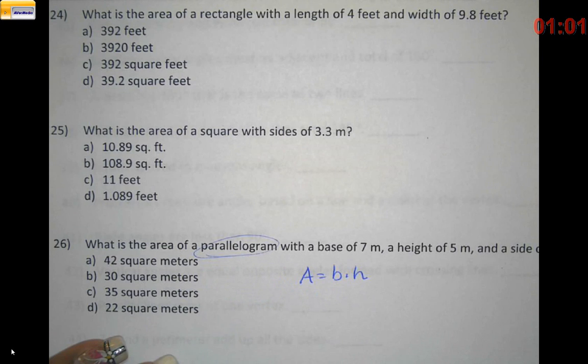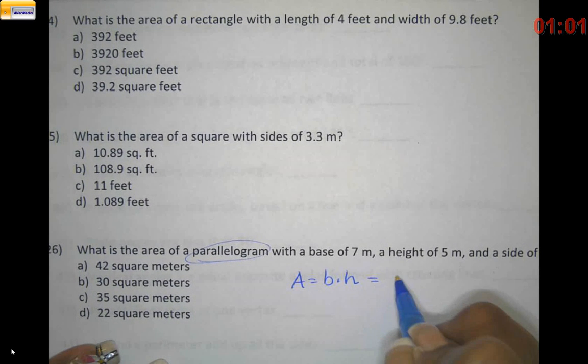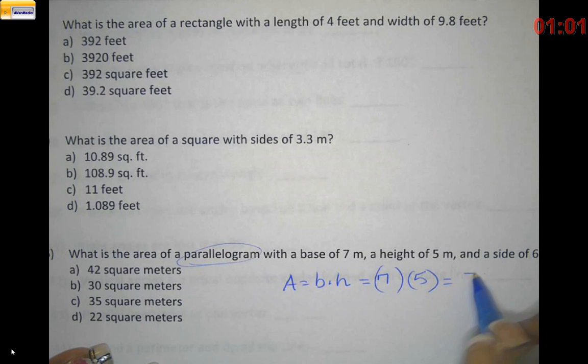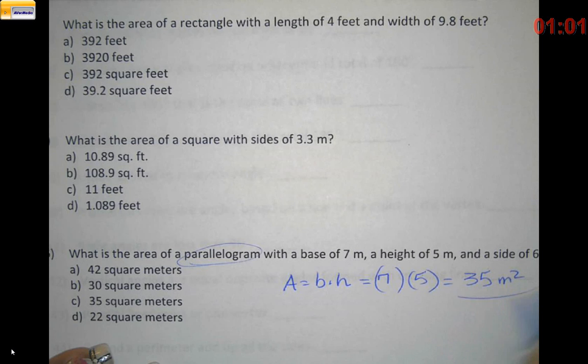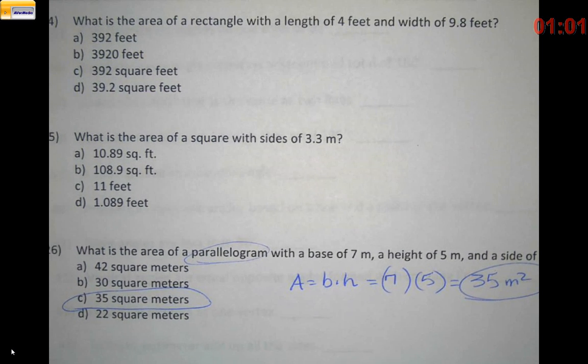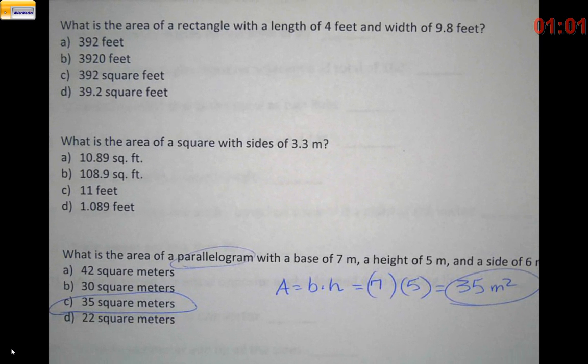7 times 5 is 35. Well, the base is 7 meters. And the height is 5 meters. So my answer should be 35 what? Meters squared. Yeah. And these are multiple choice too, so when you're doing those, you just need to know what the formulas are.